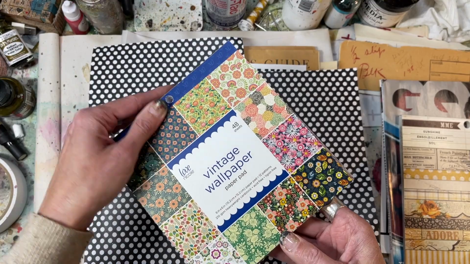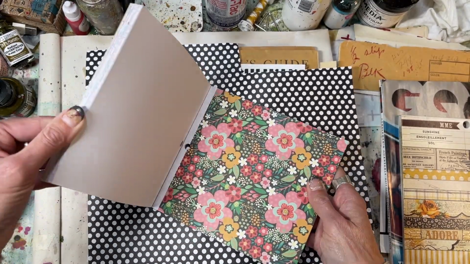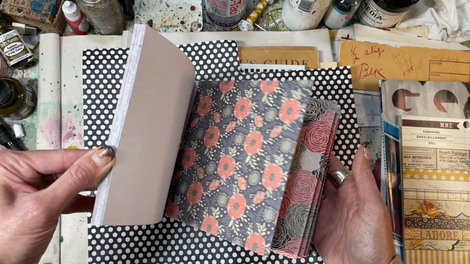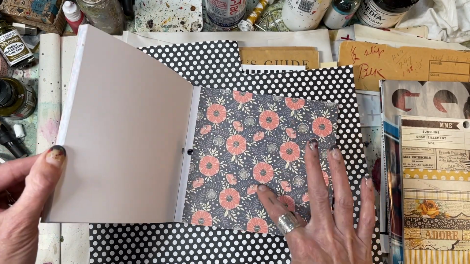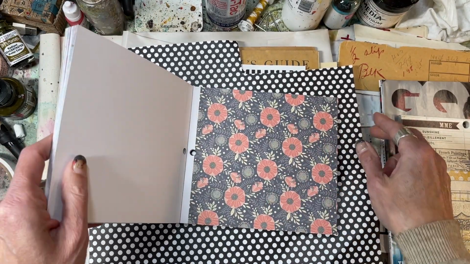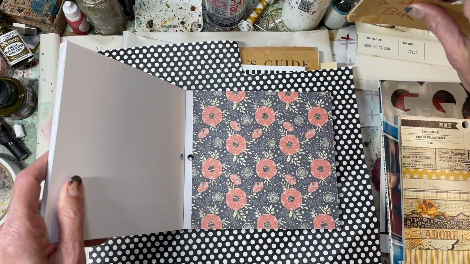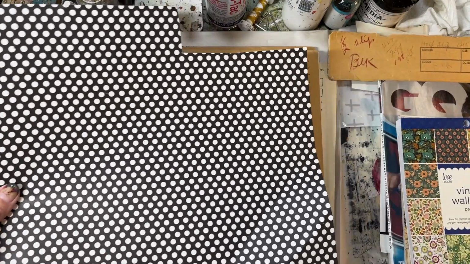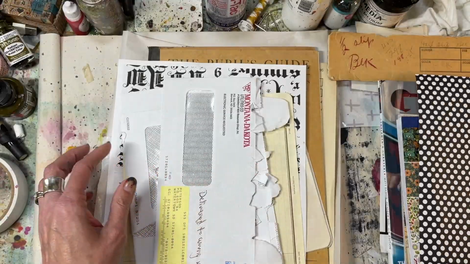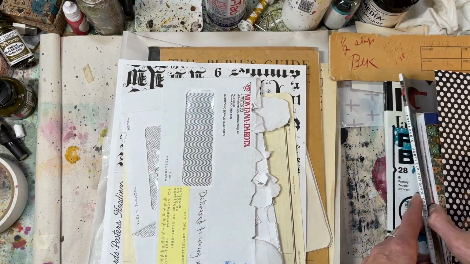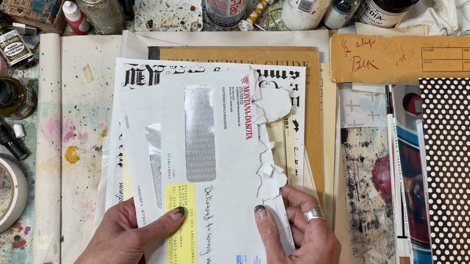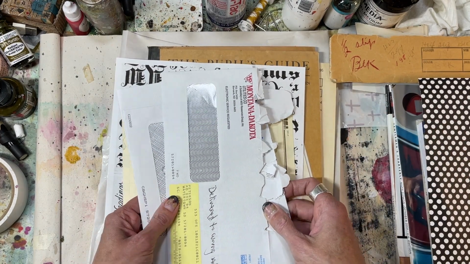This one is vintage wallpaper pads. I love all the colors in these, and I thought it'd be super fun to mix this with a black and a white and something else. So just be mindful about magazines and using scrapbook paper. We probably all have scrapbook paper.